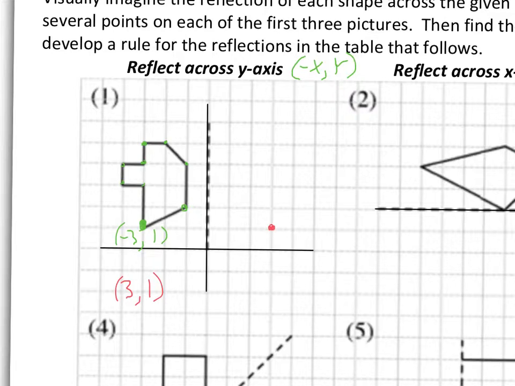Okay, let's find this point right here. That would be negative 1, 2. So my new point would be, instead of negative 1, again I'm changing the sign of my x to be positive 1, and my y stays the same. So that would be 1, 2.